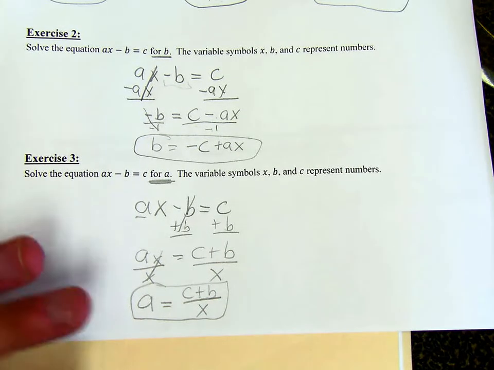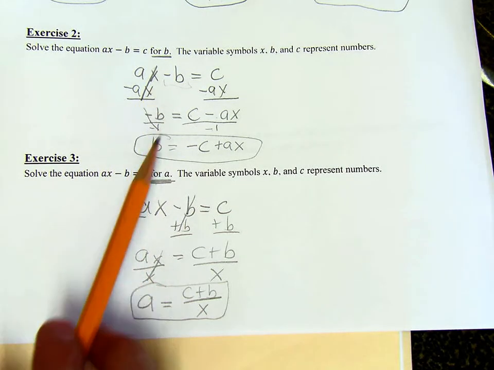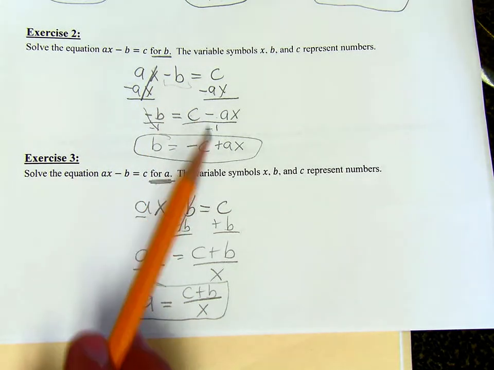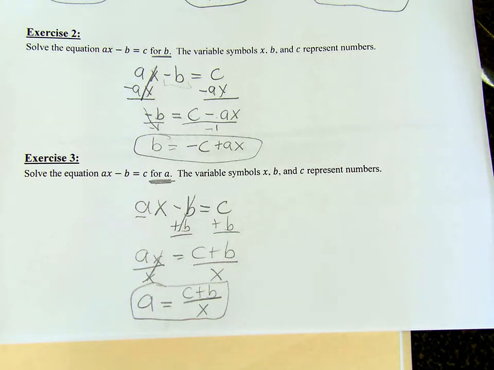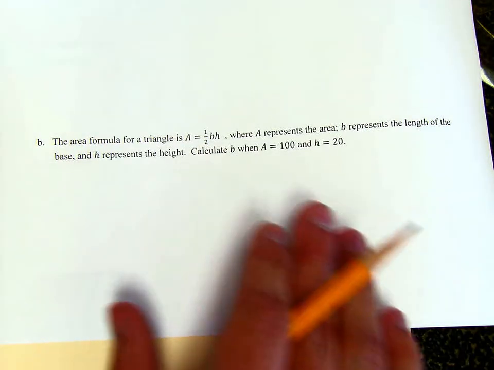Okay? So we're basically just solving each equation for a specified variable. We could have the same equation and solve it for each one of the specific variables. Okay? Let's move on to example 1. Let's do an application problem.